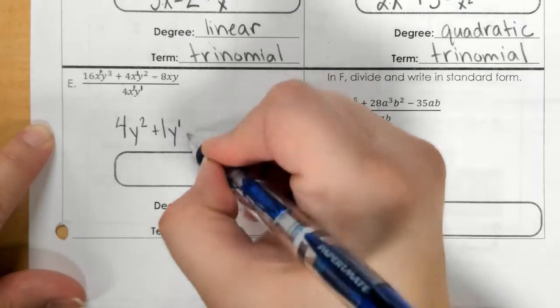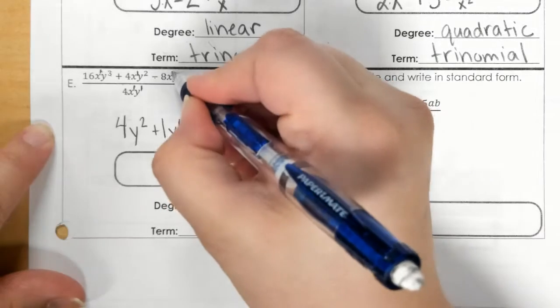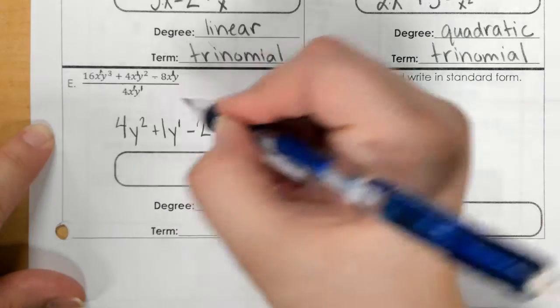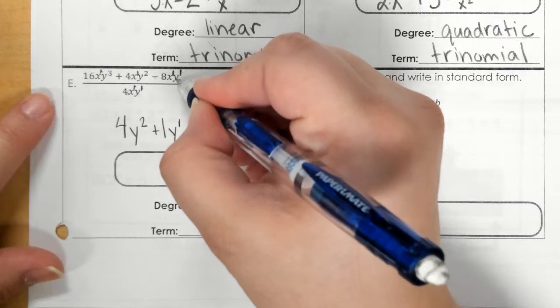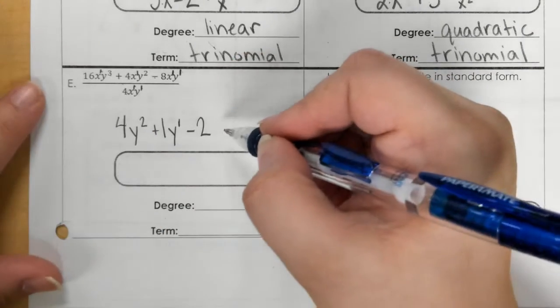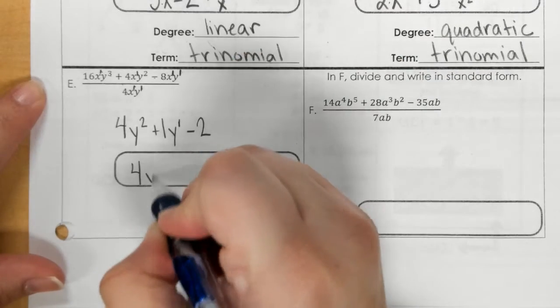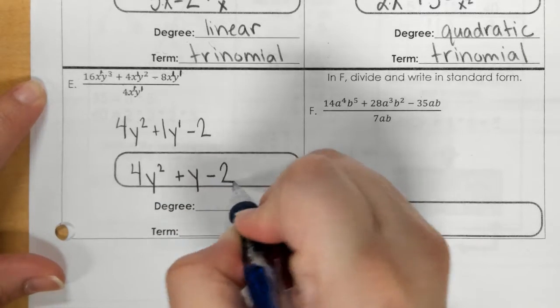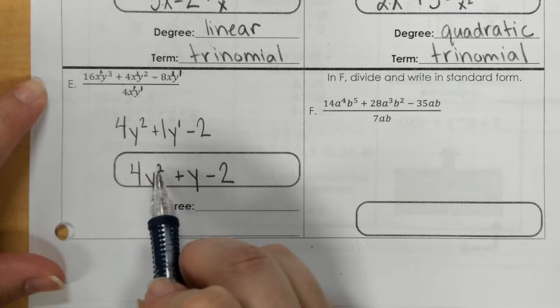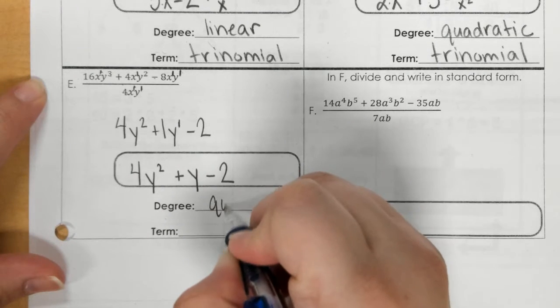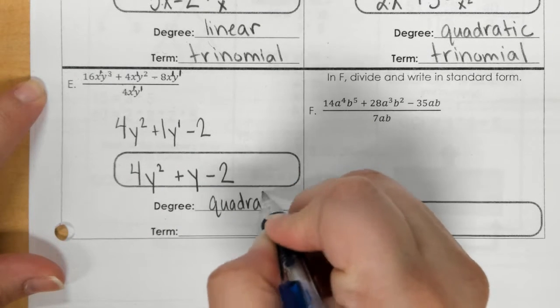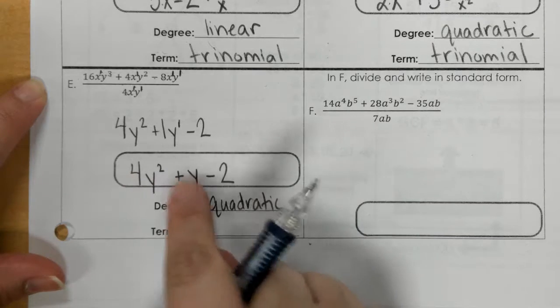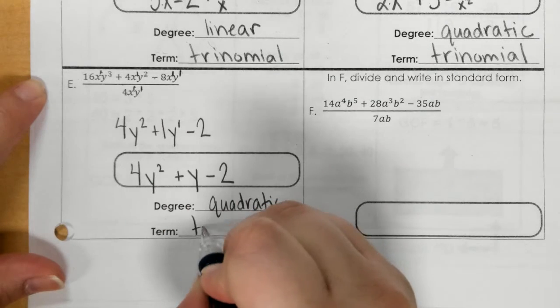Negative 8 divided by 4 is negative 2. And then for the x's, 1 minus 1 is 0. Don't write it. For y, 1 minus 1 is 0. Don't write it. So when I rewrite my answer, I want to make sure that I don't have unnecessary ones. My highest exponent is a 2, which is called a quadratic. And I have 3 terms, which is a trinomial.